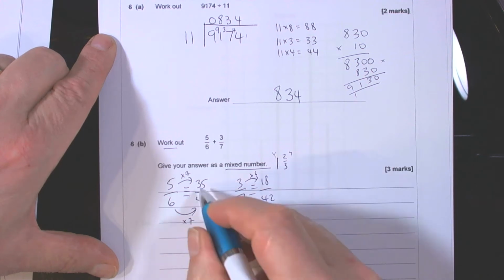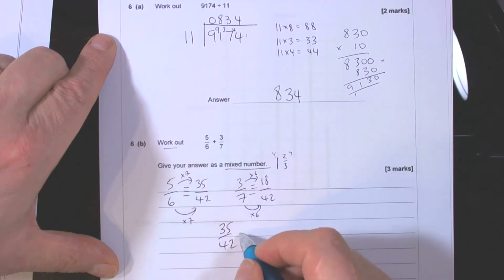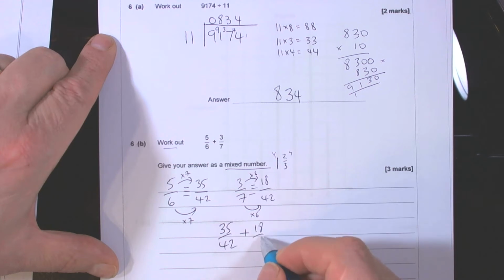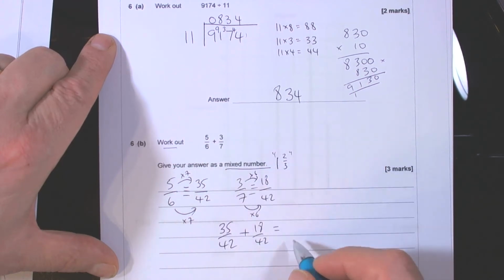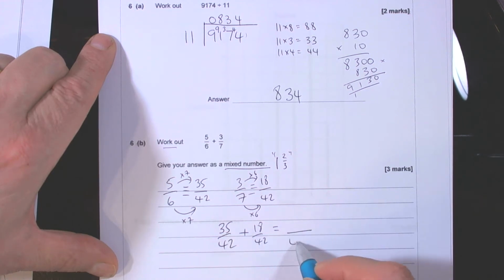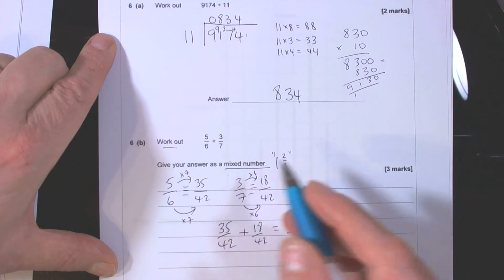So we have 35 42nds, which is the same as 5/6, plus 18 42nds, which is the same as 3/7. Because we're dealing with 42nds, the answer is going to be over 42, but we've got 35 plus 18, which is 53. So that gets us 2 marks, but then we remember the question says give the answer as a mixed number.